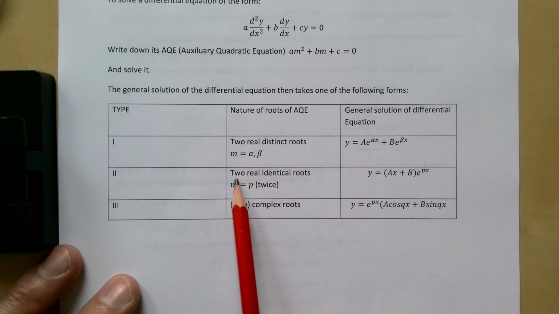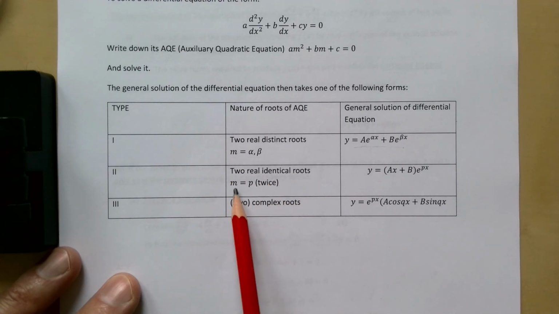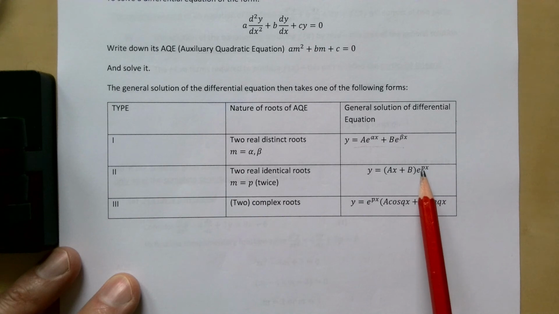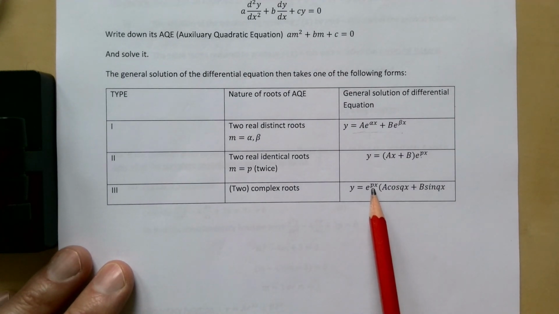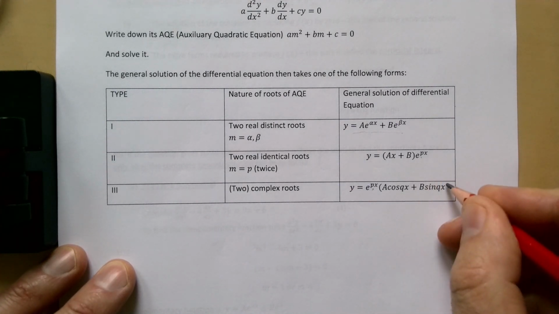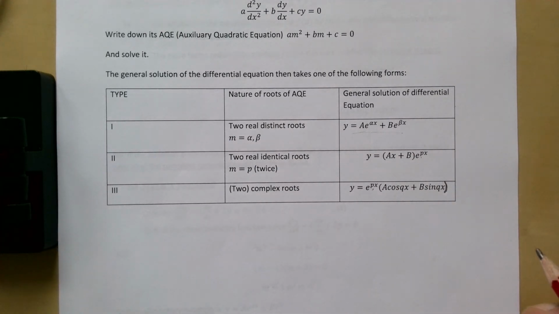If it's identical roots, still real, so m equals p, then the p goes in here. And if we have two complex roots, we have the p, which is the real part of the complex root, and then the q, which is the imaginary part of the complex root, and we end up with that.